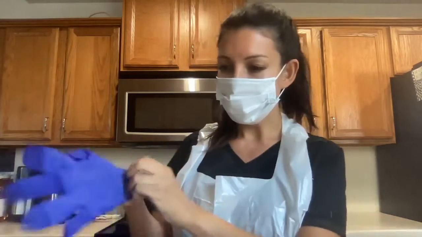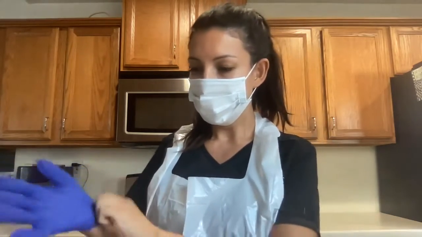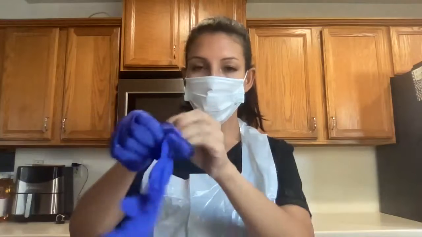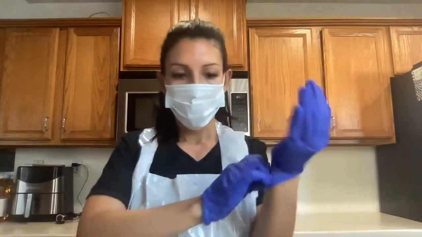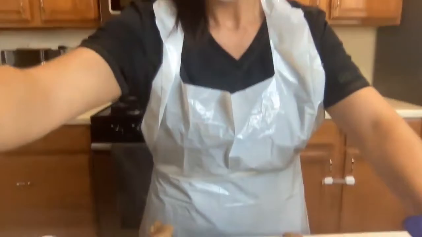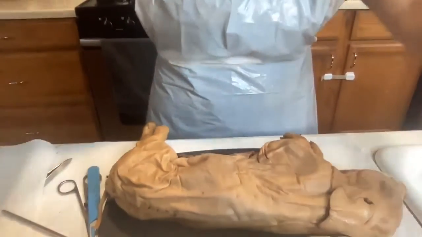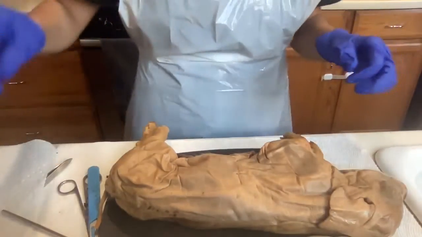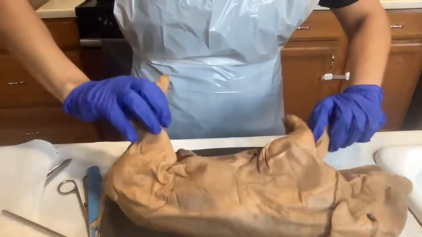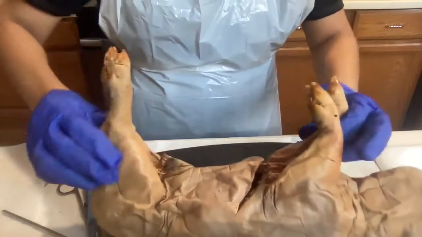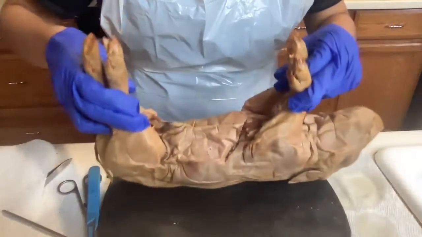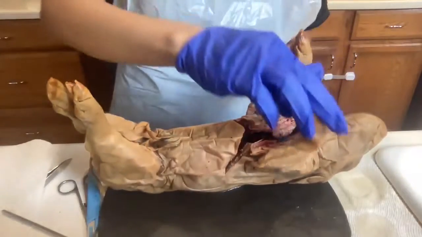Okay, so let me get my gloves. All right. Then angle my camera. Let's see. Alrighty. Okay. So first off, let me go ahead and turn so we could get a better image.